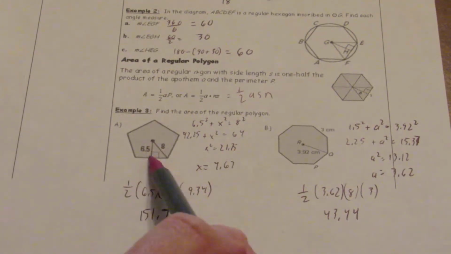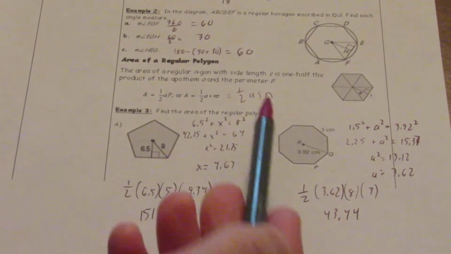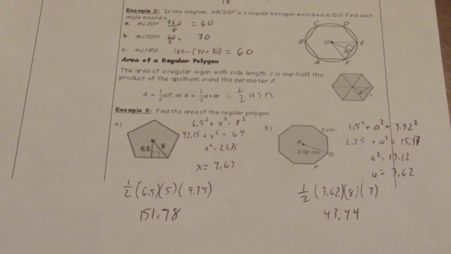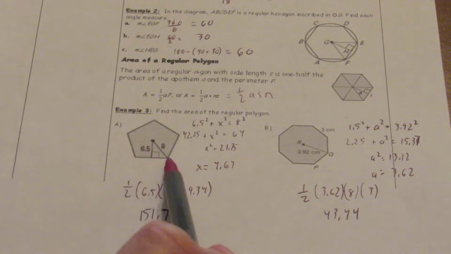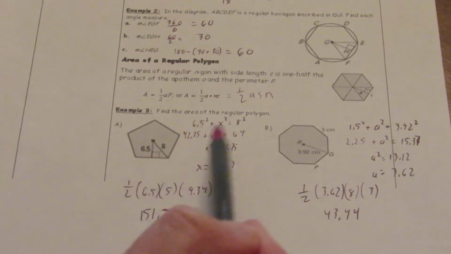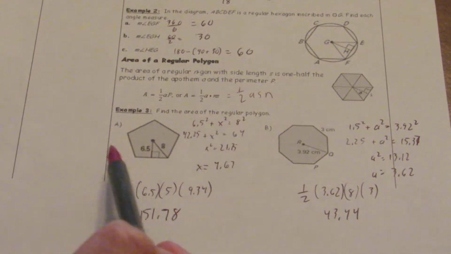So these are always going to be right triangles. You could see problems with trig or special right triangles, but we'll mainly be dealing with the Pythagorean theorem. So here I have 6.5, I have my unknown part here, and I have 8. So I do 6.5 squared plus x squared equals 8 squared.